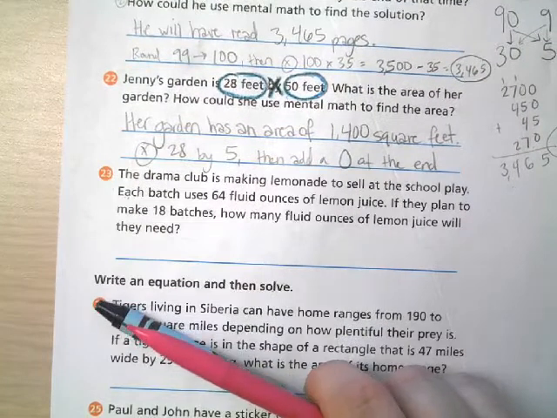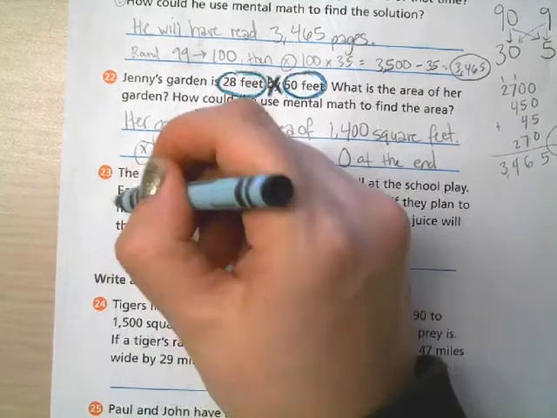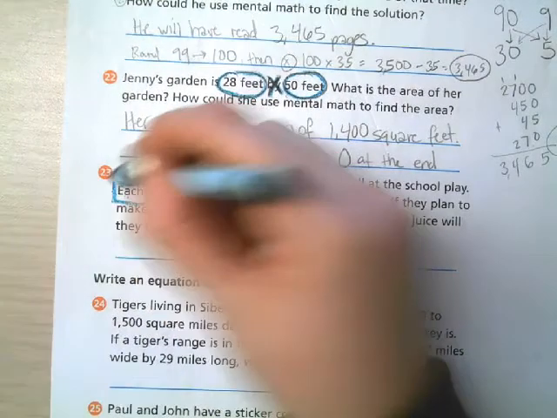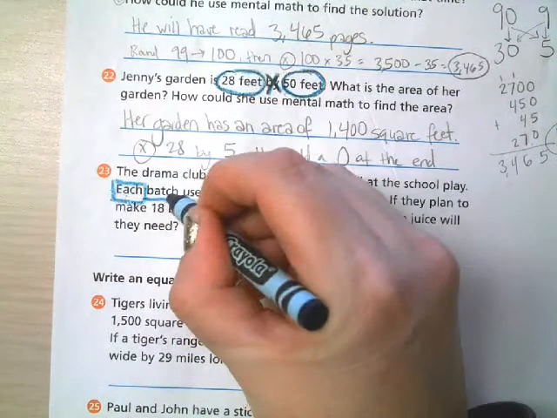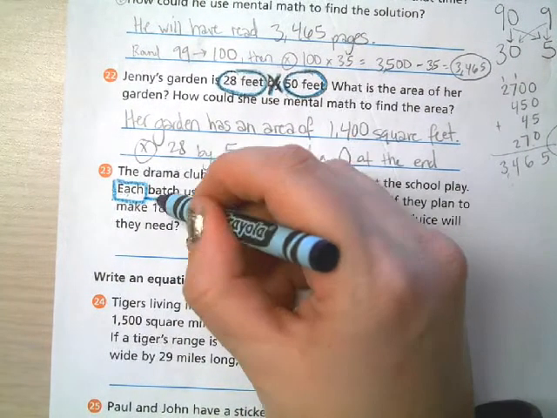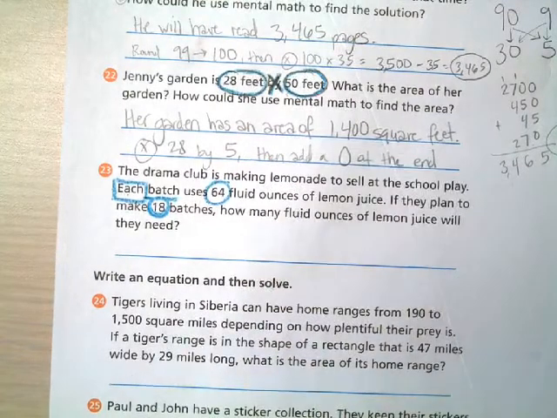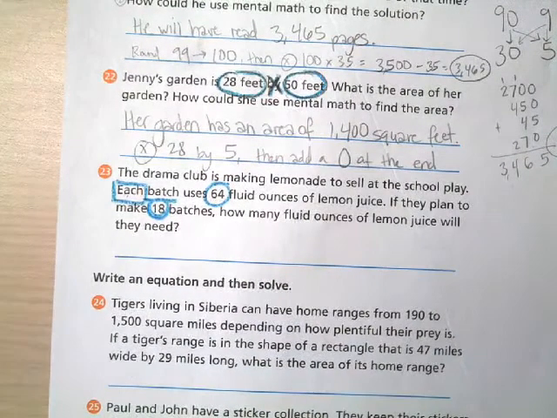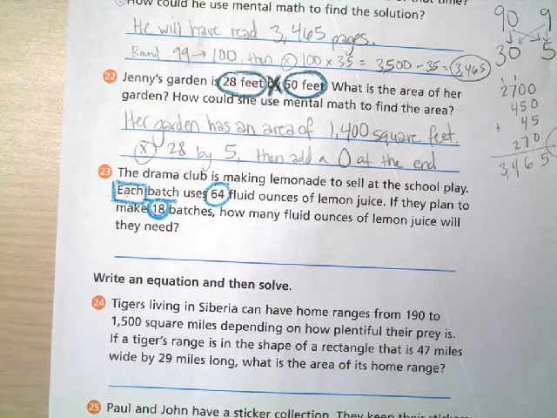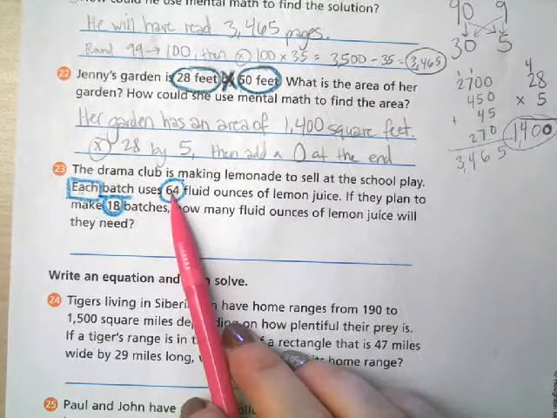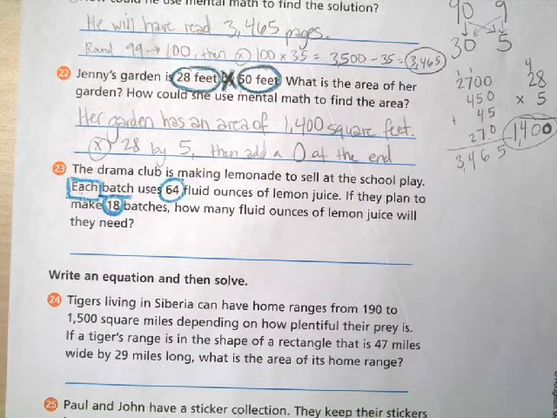The drama club is making lemonade to sell at the school play. Each batch uses 64 fluid ounces of lemon juice. If they plan to make 18 batches, so here we have a really important word, each. Each batch, so each of these 18 batches, uses 64 ounces of lemonade. If they plan to make the 18 batches, how many fluid ounces of lemon juice will they need? So this is multiplication, and we're going to be doing 64 times 18.